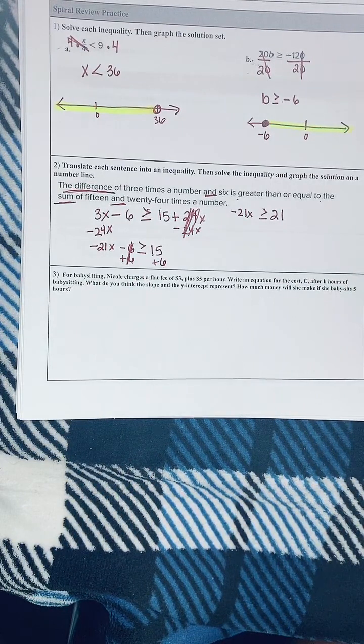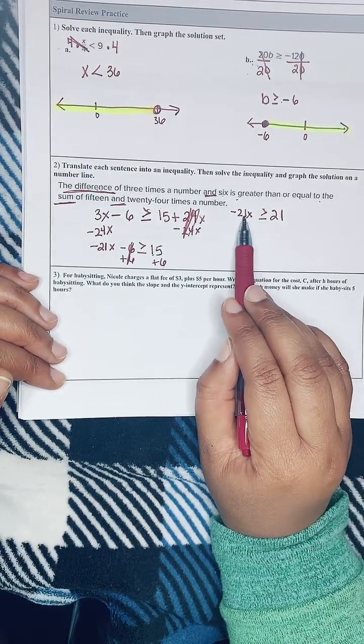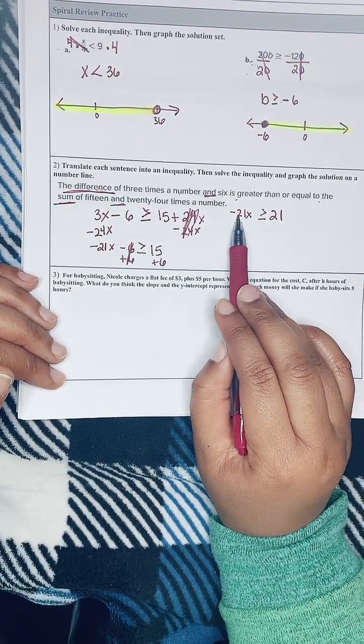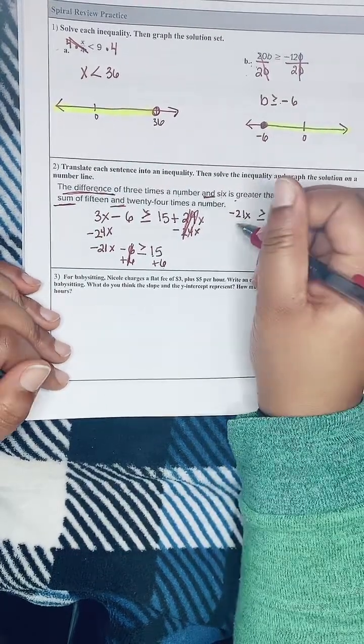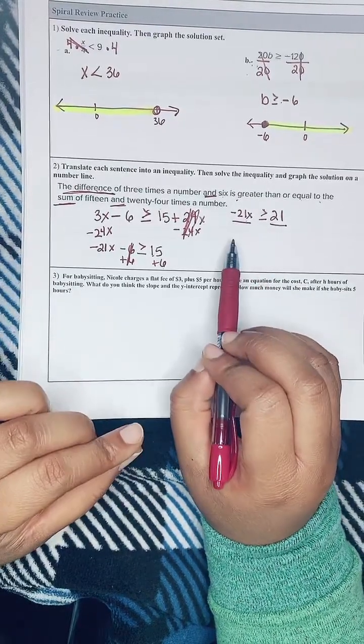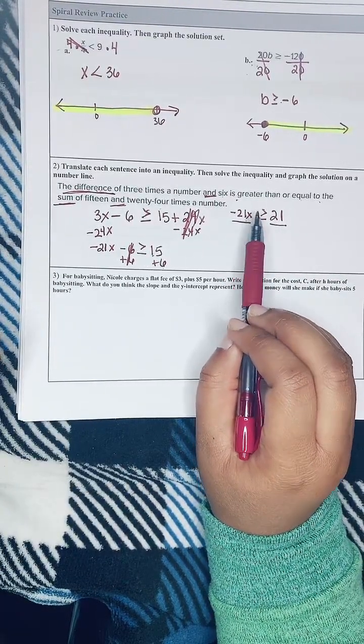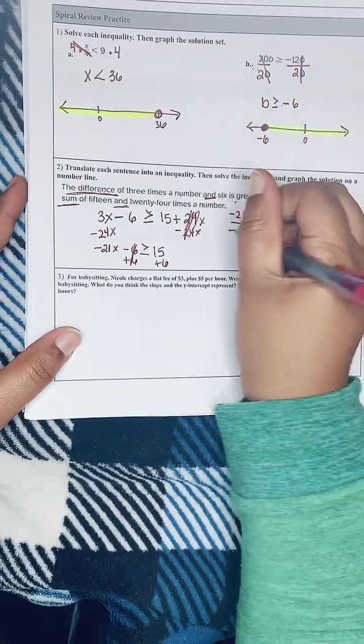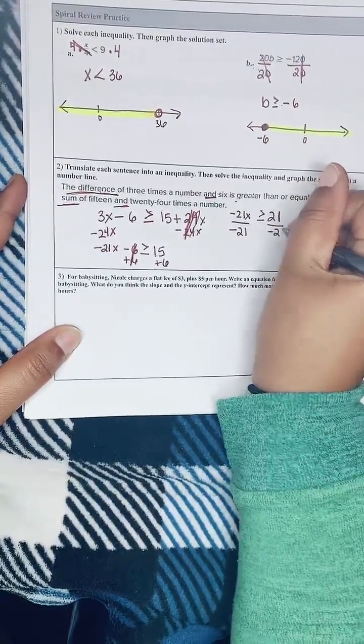Now, how do we get x by itself? What do we do? Ooh, Nelly and Keys, I see y'all. Yes. Divide. 3 and 1/8 said divide. Good. Whenever you have a number attached to a variable, they're multiplied. What undoes multiplication? Division. That's why we cannot add, because addition doesn't undo multiplication, only division. So we're going to divide both sides by negative 21.